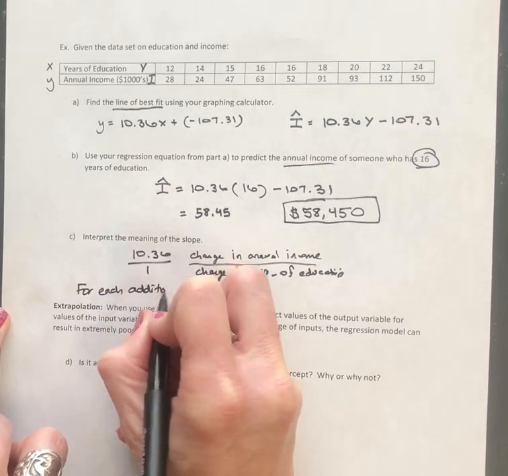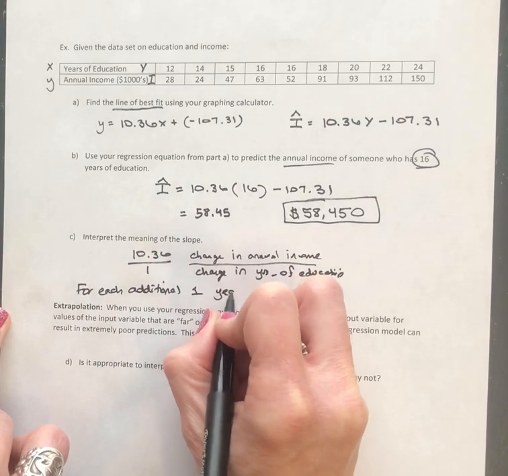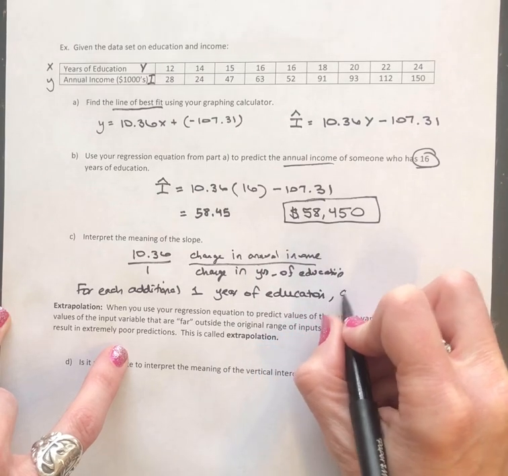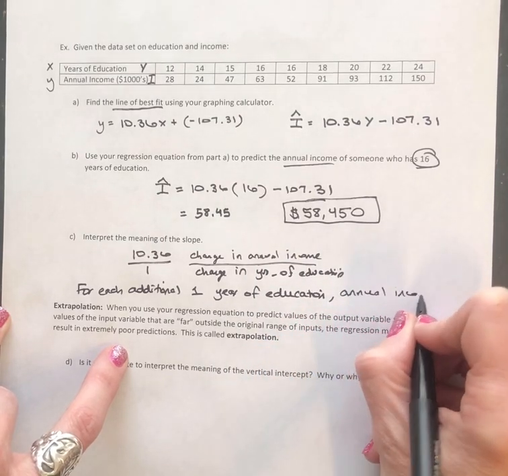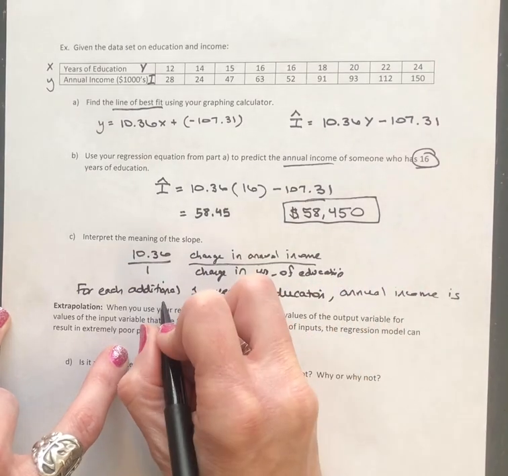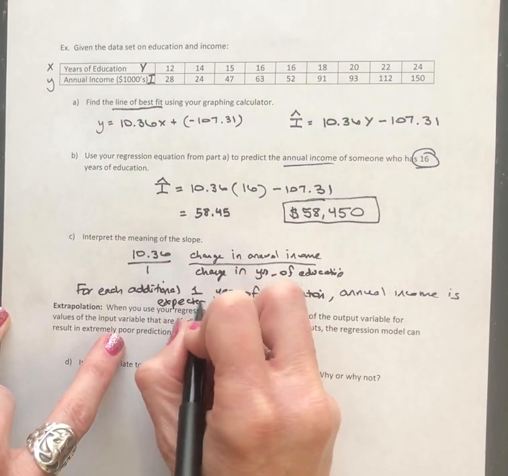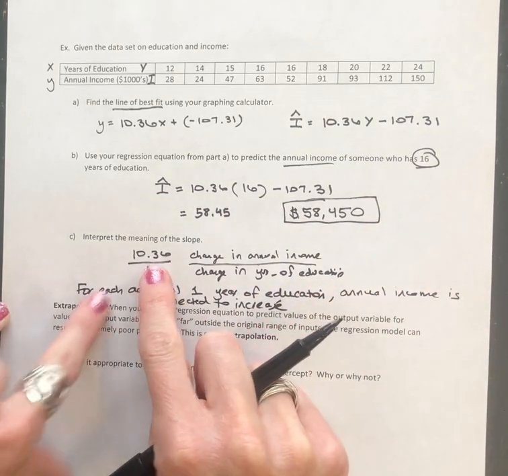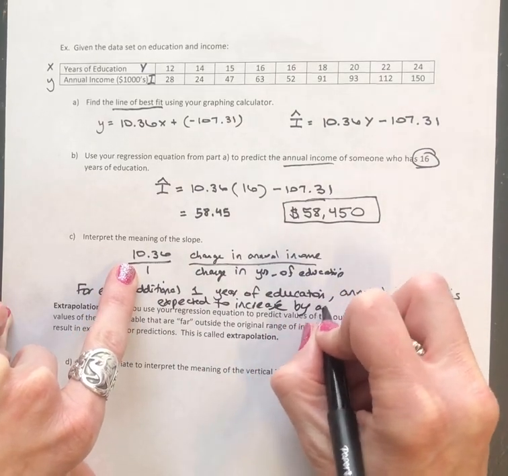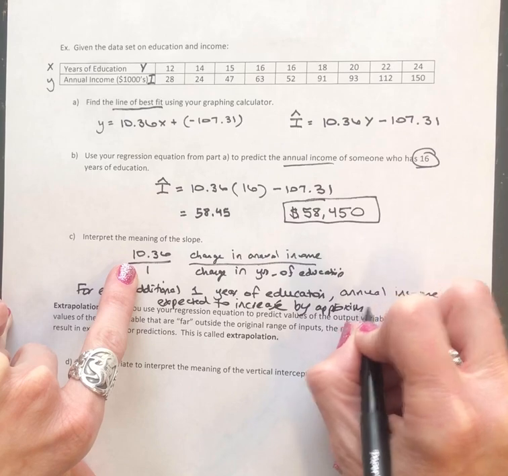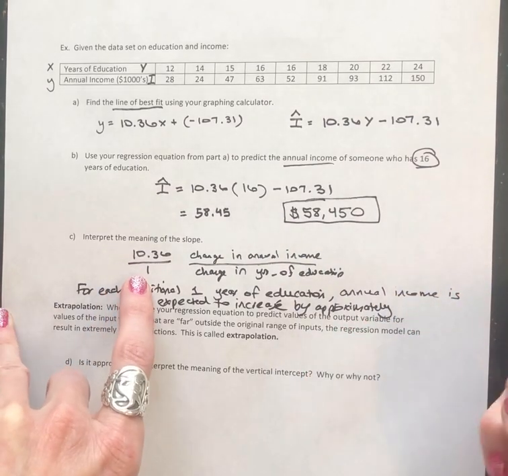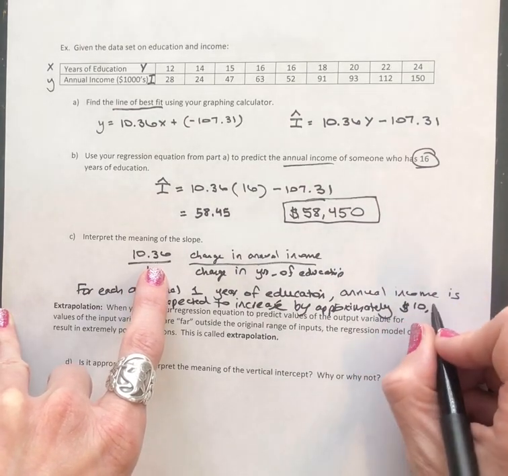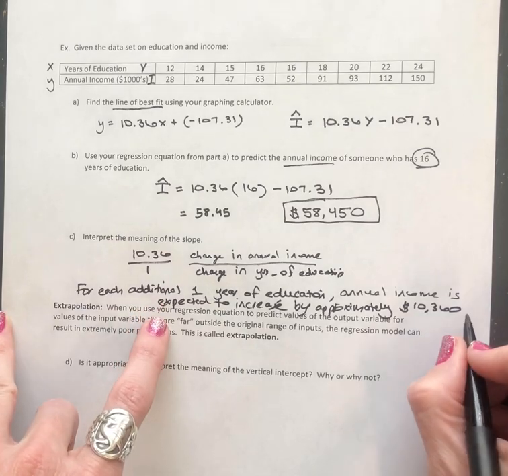And so we would say for each additional 1 year of education, annual income is expected to increase, because our slope was positive, by approximately, remember this is a prediction, an estimate, by approximately 10.36 thousand, which is $10,360.